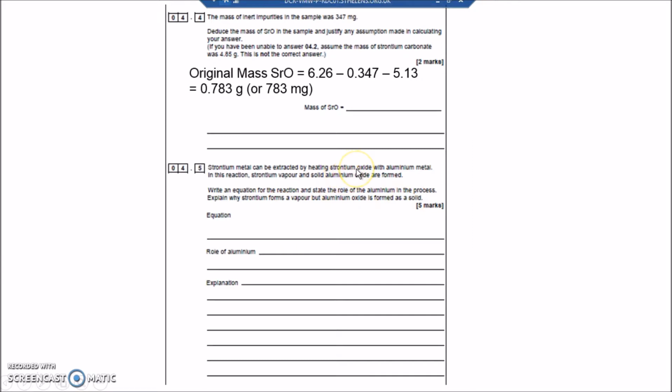So I've got strontium oxide. I know strontium oxide is SrO. It even tells me that in the question. So SrO plus aluminium. I'm going to make strontium vapour, so that's Sr, and my remainder, I've got aluminium oxide. Oh, sorry, here. Justification, any assumptions that I've made: the strontium carbonate reacts because it's heated to a constant mass. So it stopped reacting and all of the strontium carbonate has reacted because the mass isn't changing. In other words, all the carbon dioxide's made.